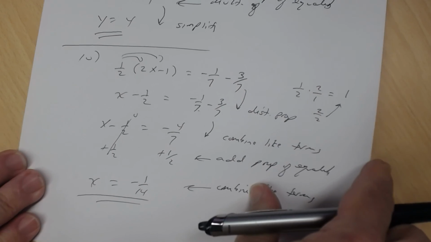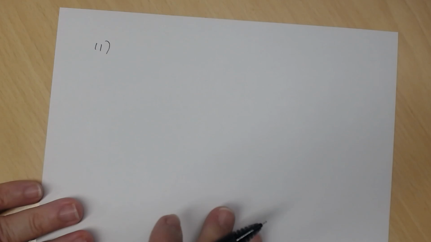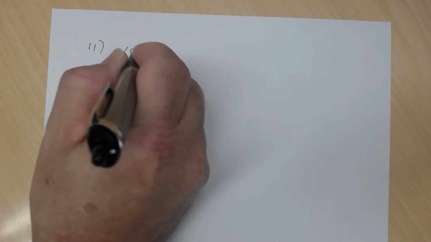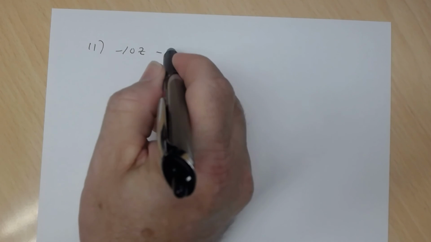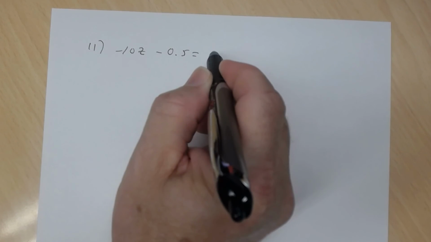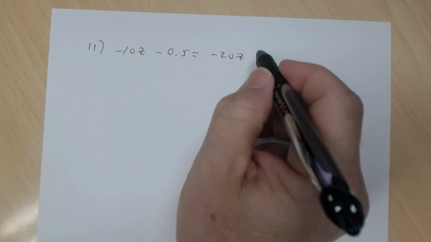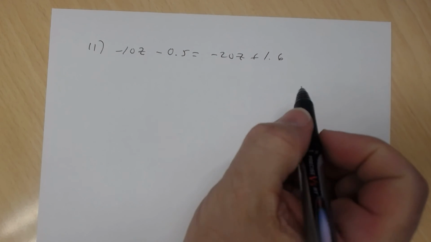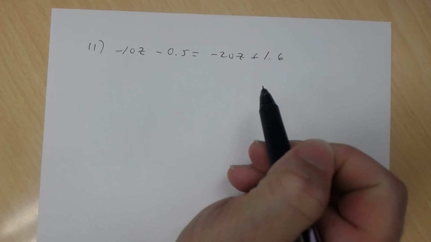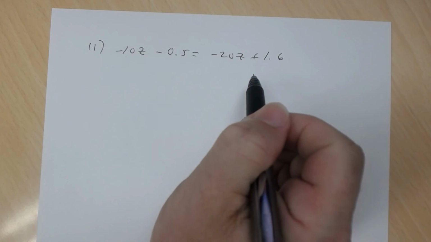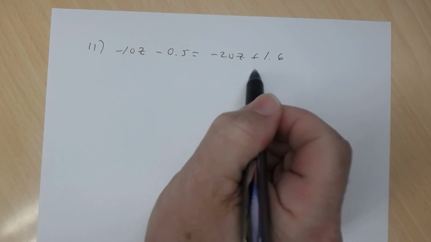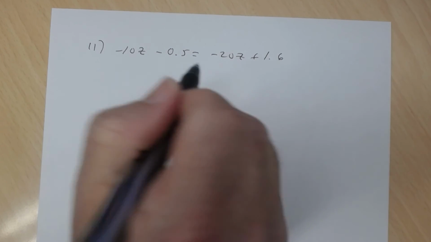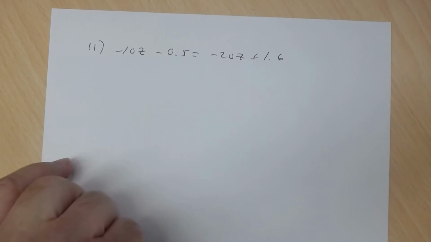All right, let's look at one more. Let's do one with a decimal in it. So this is number 11. Suppose we had negative 10z minus 0.5 equals negative 20z plus 1.6. Notice there are no parentheses, so I don't use the distributive property. I can't combine like terms right away because these terms are not alike and these terms are not alike. Do notice, though, I have variables on both sides, constants on the other side.